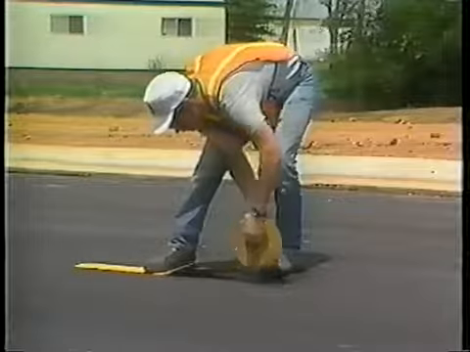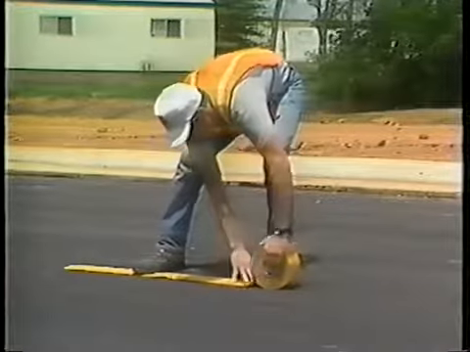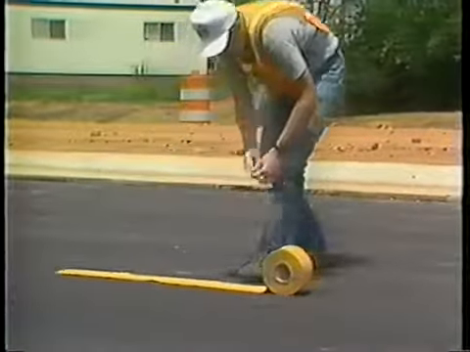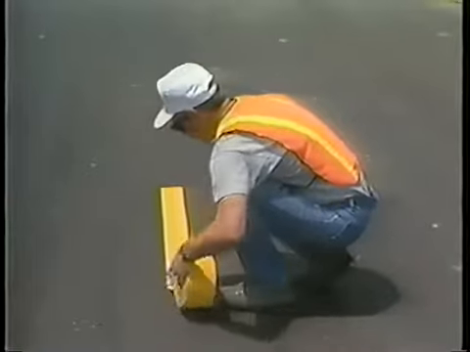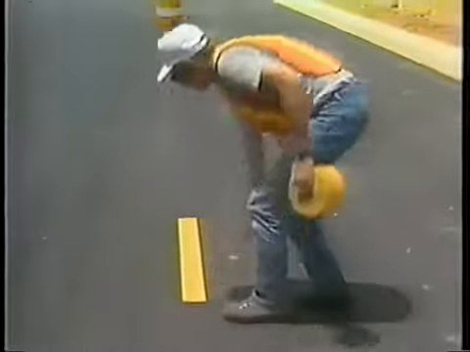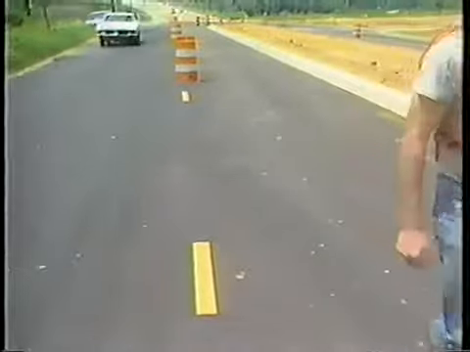When pavement placed during the day is to be open to traffic at night, and permanent striping cannot be placed before the end of the workday, an interim stripe should be applied to indicate to the driver the location of the lane or center line.